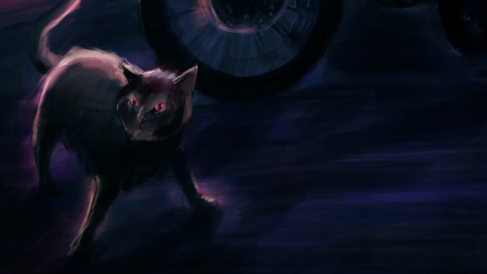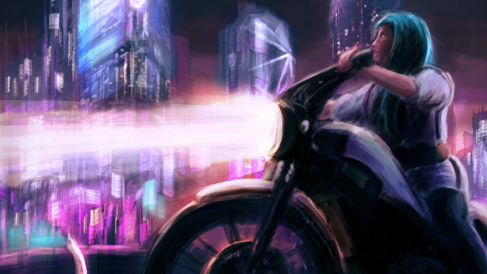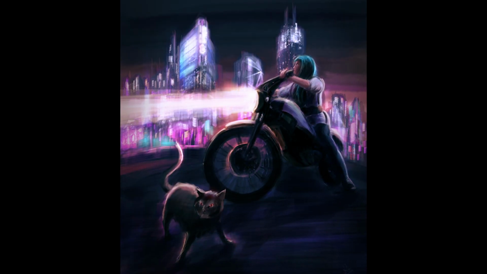Well, there you go. There's the end painting. Hope you like it. I'm actually particularly proud of this one. I like the angle more than anything. So I'm trying to play with angles like this a little bit more.